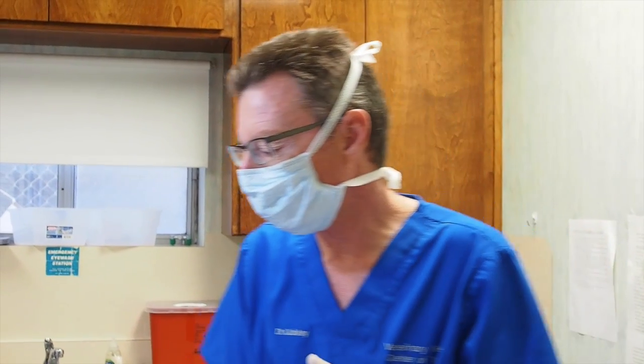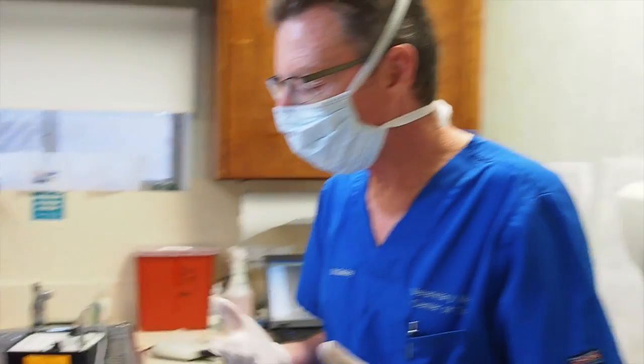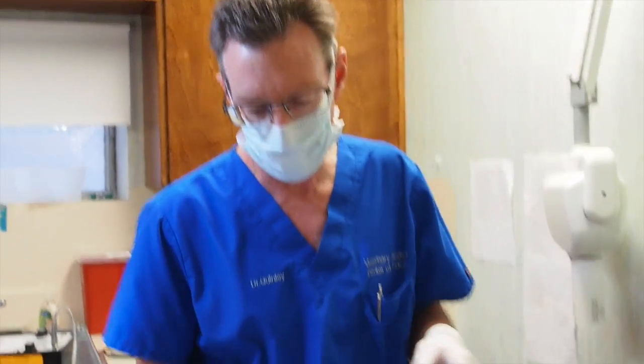And the reason is that we need to get cleaned up under the gum line, which is where the dental disease continues to progress after it gets on the tartar, as we talked about a few seconds ago. So we do several steps. Stacy's charting as she goes along. We have a dental chart here for any abnormalities. We actually found a fractured tooth.